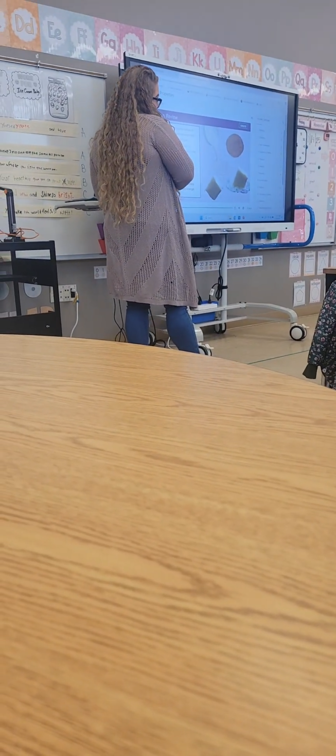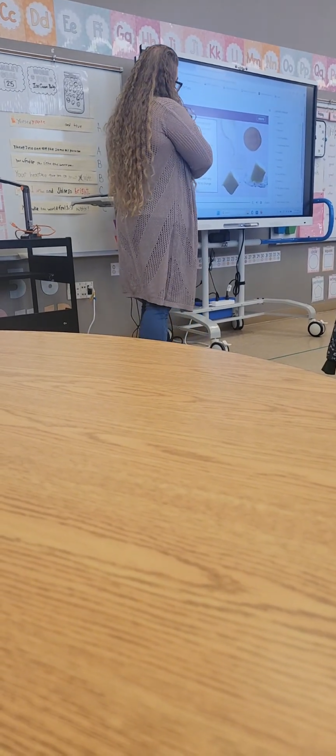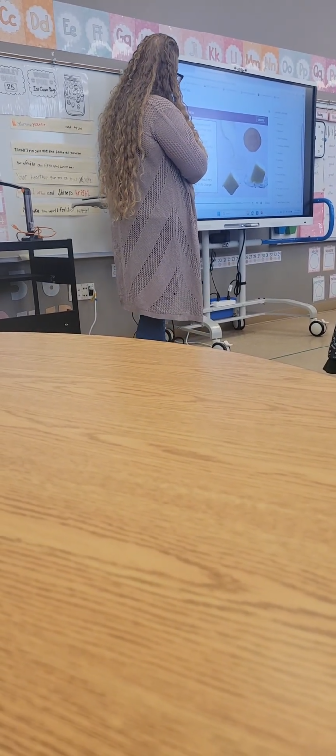Okay, so who can tell me overall what we learned here? Again, the pancake batter turns into what? The pancake batter, when you put a pancake batter or something in it, turns into what?